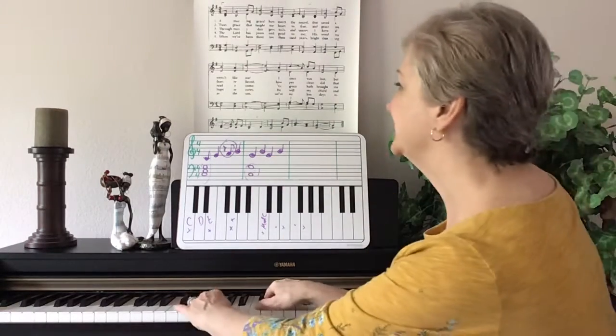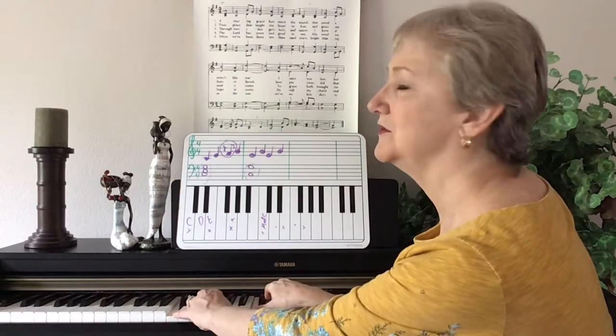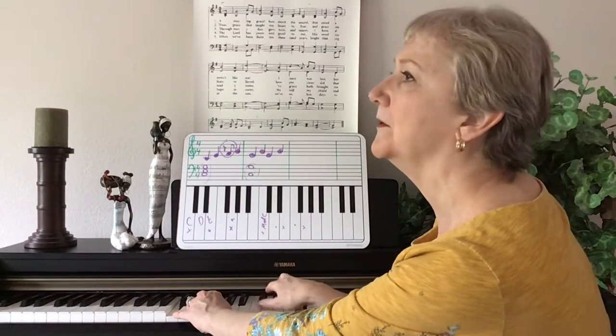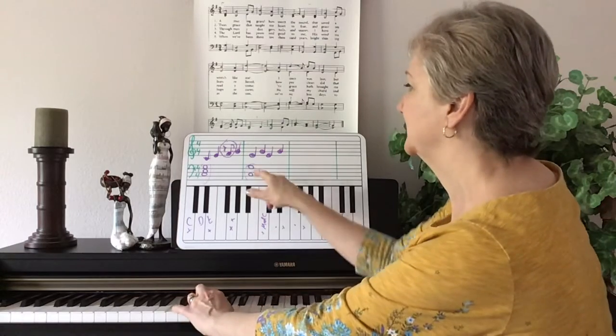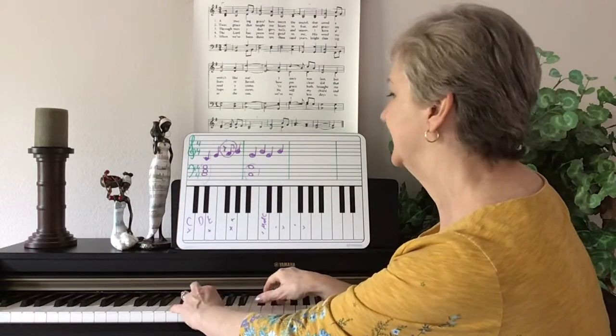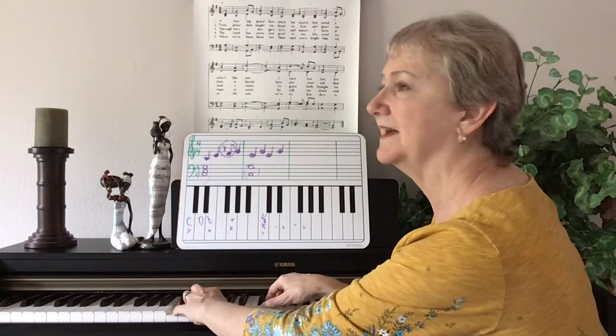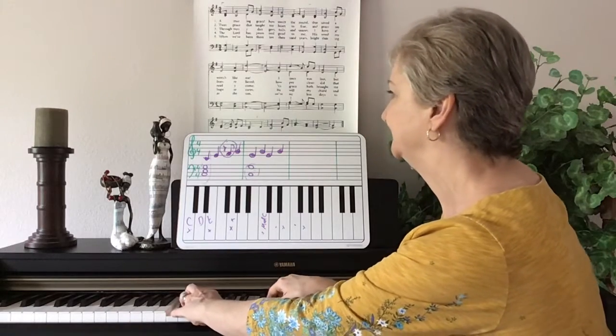So here we go. Let's hear what we've done so far. 1, 2, 3, and 4. 1, 2, 3, 4. Actually, I'll put that E in there. Let's hear it. Just an open 5th in the left hand with an E in the right.